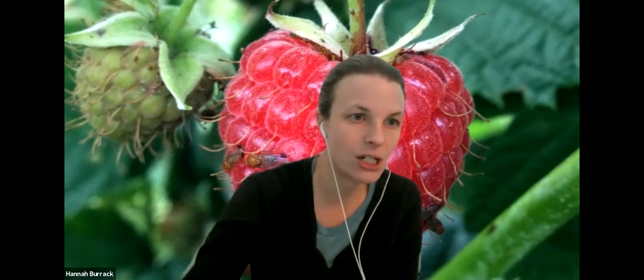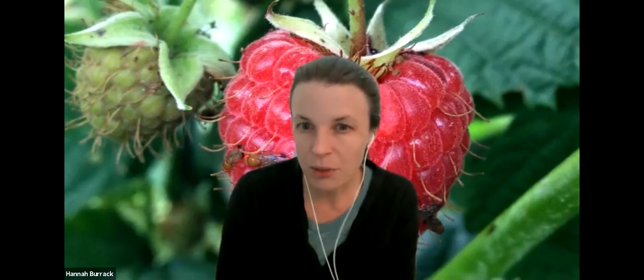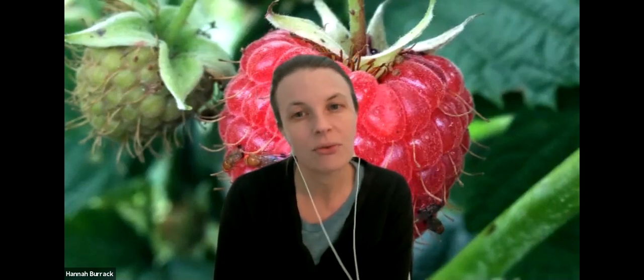The first question that came in was asking if I could comment on the potential for cultivar resistance to spotted wing Drosophila. We know from work done by a range of different groups that flies generally prefer to lay eggs in softer substrates than in firmer substrates, meaning that they like softer fruit rather than firmer fruit.